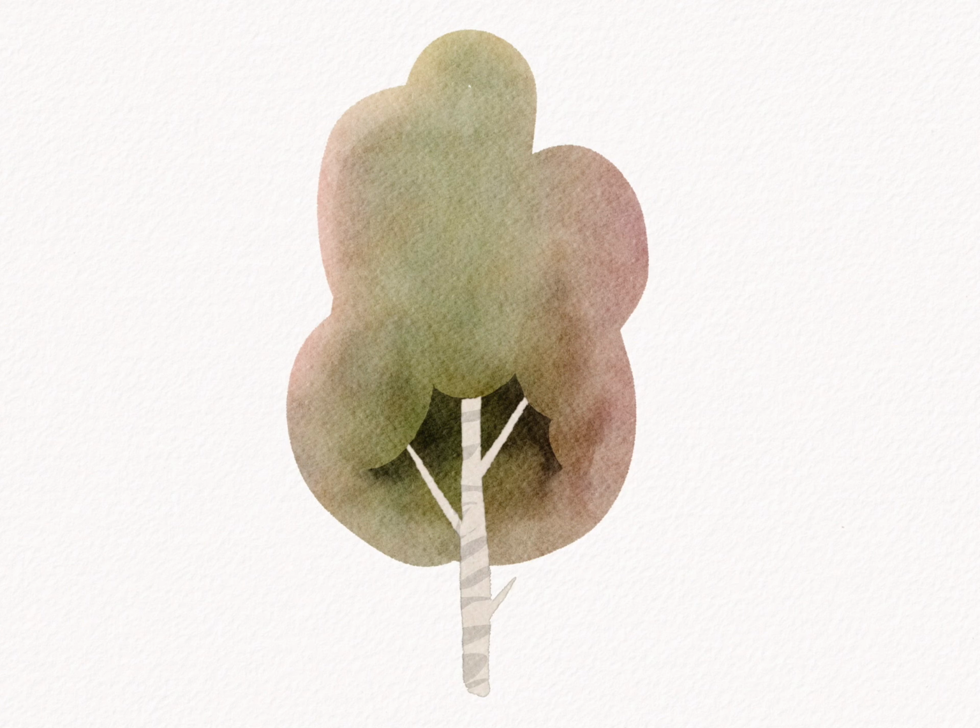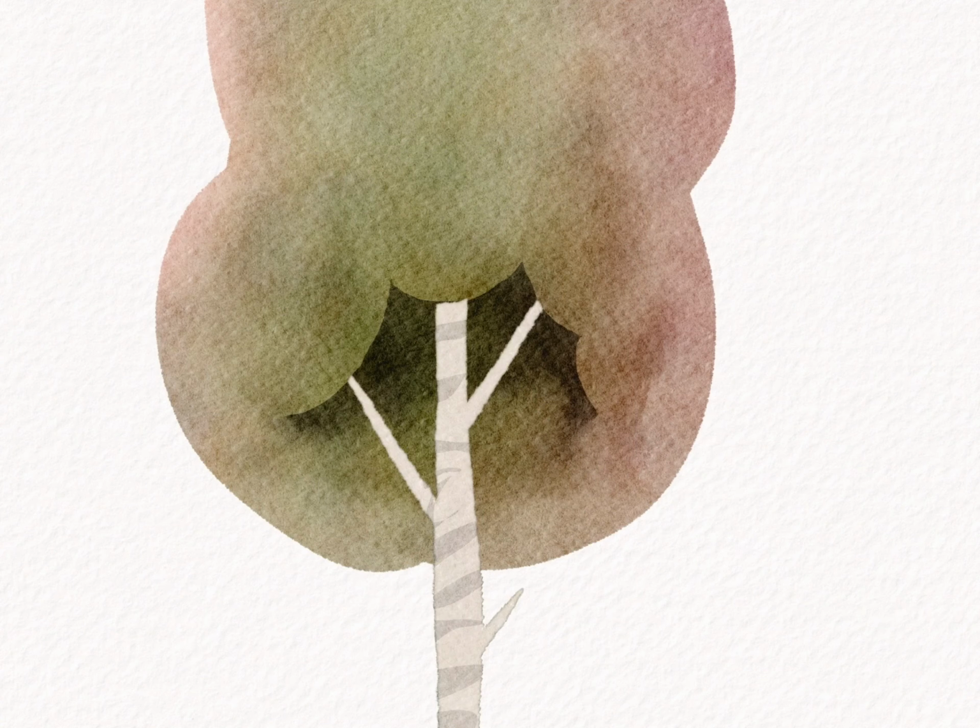So in this video, I'm going to show you how to paint a really cute tree. And I don't know why, but I've always been calling these chubby trees. So I think that's what I'm going to call this video. So this video is about how to paint a chubby tree.